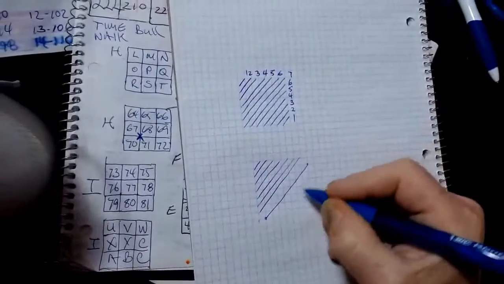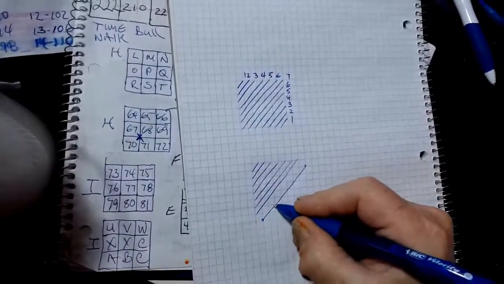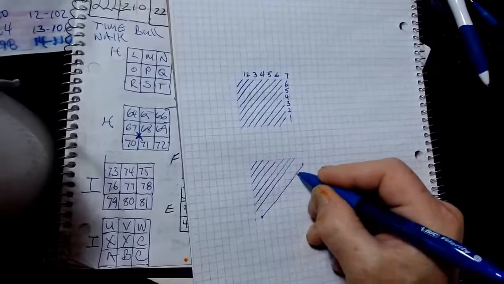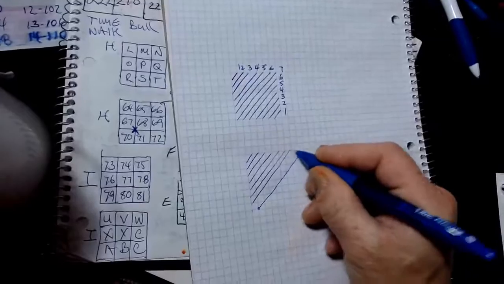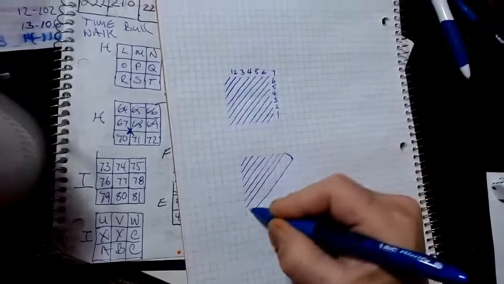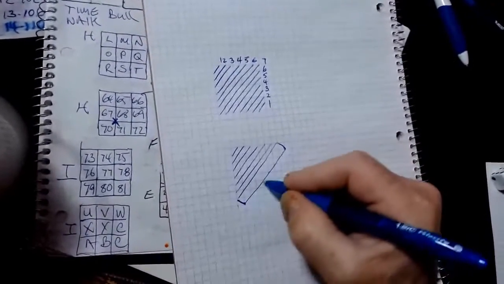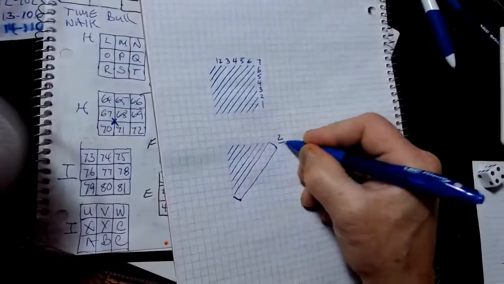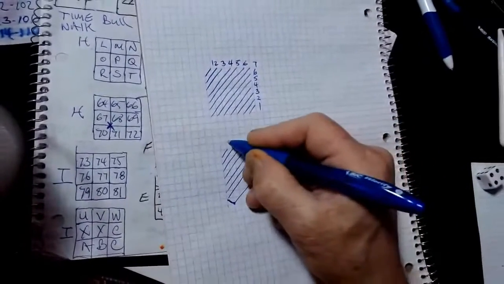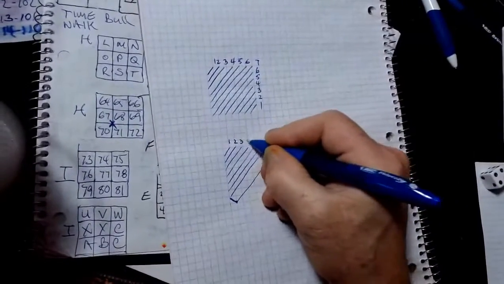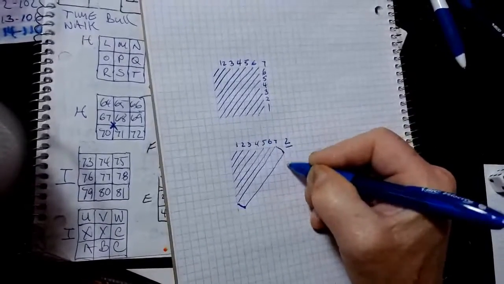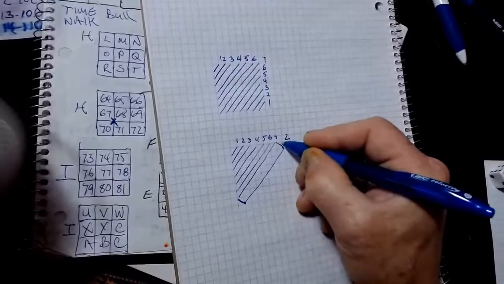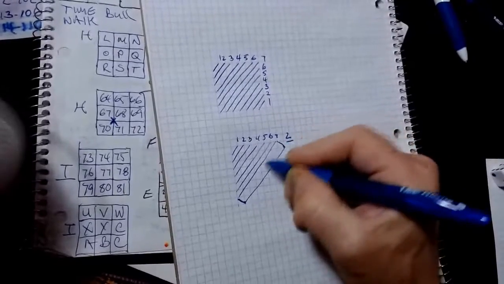Let's see if this worked out. 1, 2, 3, 4, 5, 6, 7. 1, 2, 3, 4, 5, 6, 7. So we automatically have to create that space, which is going to be called a full space or a 2 space. So we went 1, 2, 3, 4, 5, 6. I went 7. Now this space where 8 should have gone is no longer there.